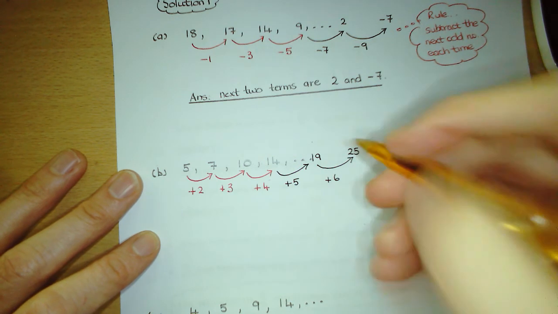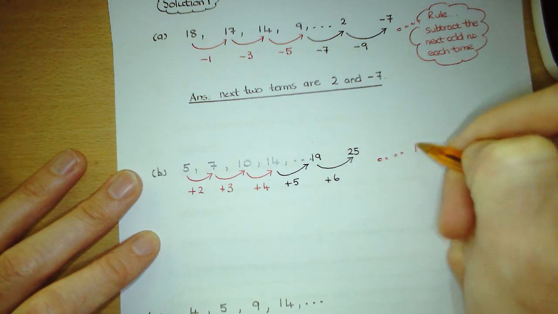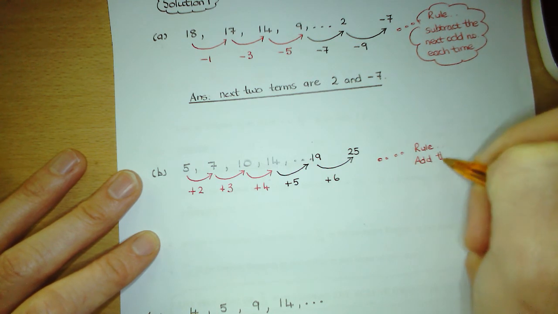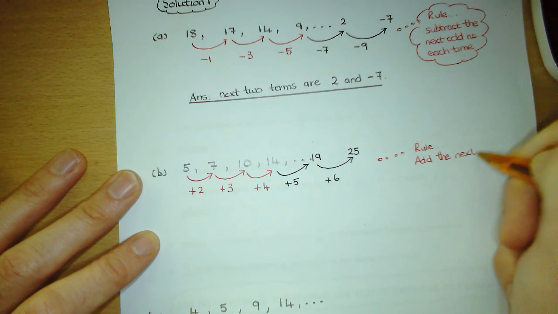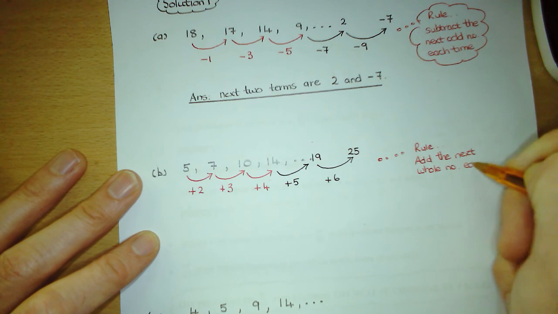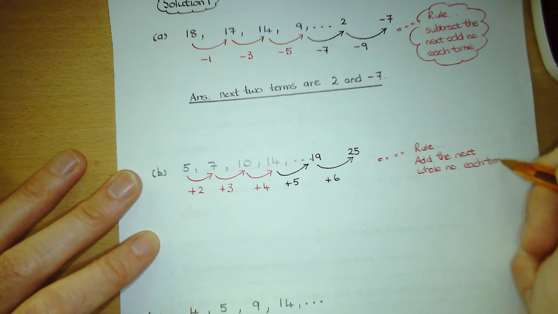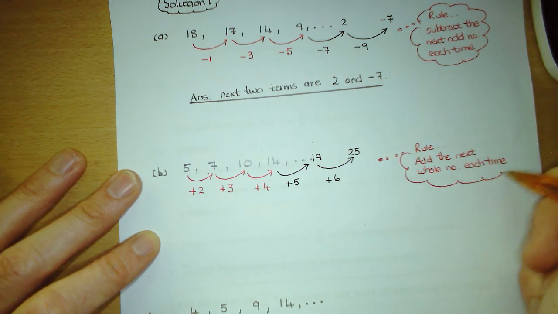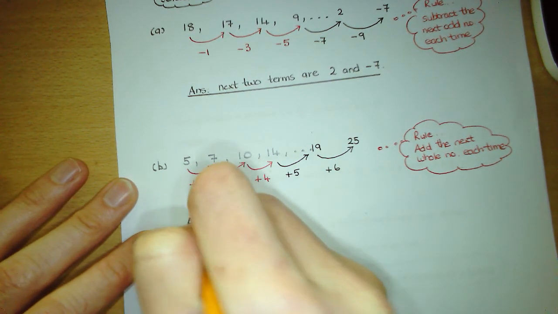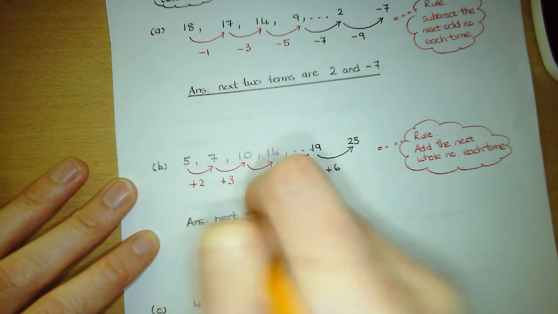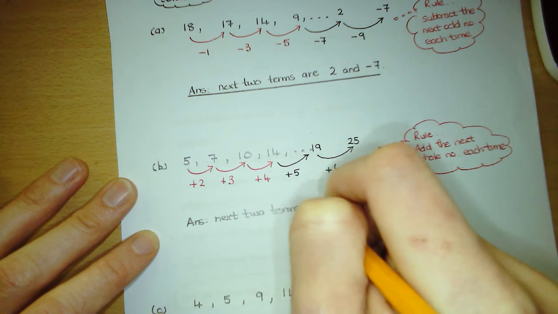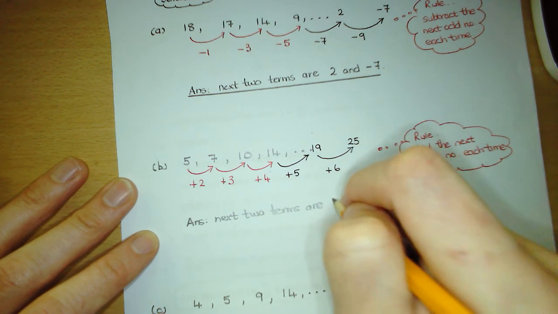So the little rule there is just simply add the next whole number each time. So our final answer, next two terms are 19 and 25.